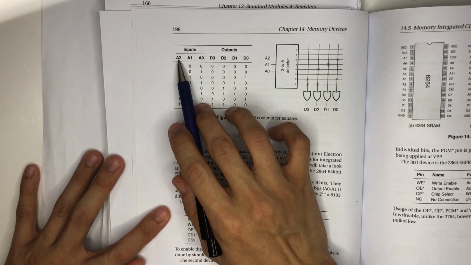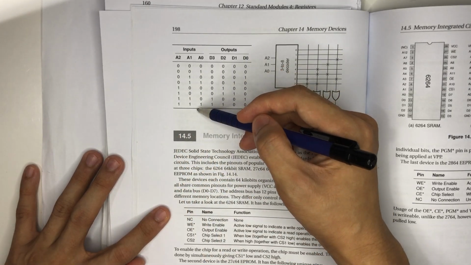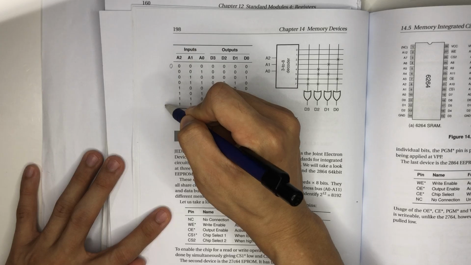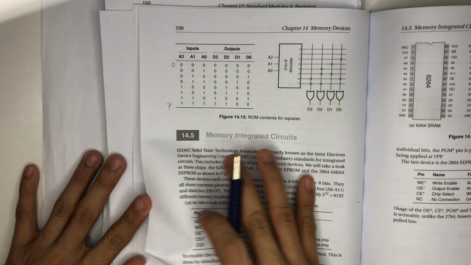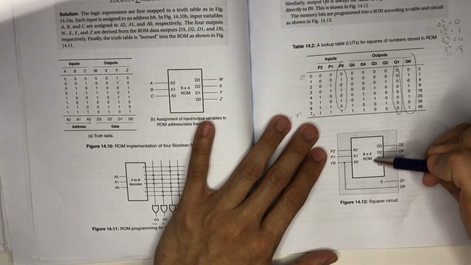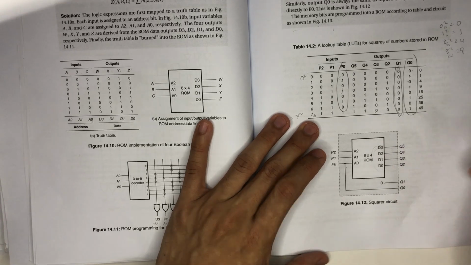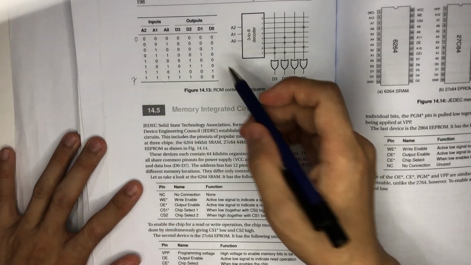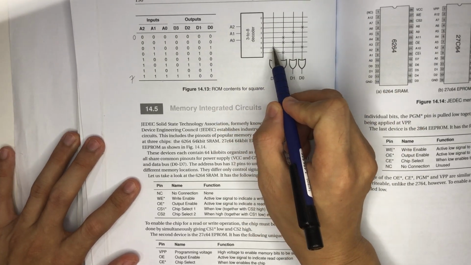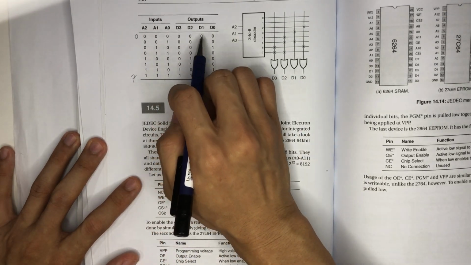Now inputs A2, A1, A0, you have of course 0 until 7, as just now. And you can see D3, D2, D1, and D0 as your outputs, because in the ROM you can only have 4 outputs here, D3, D2, D1, D0. I mean the available pins. So that's why you put it here, and then you do the corresponding programmable connections.